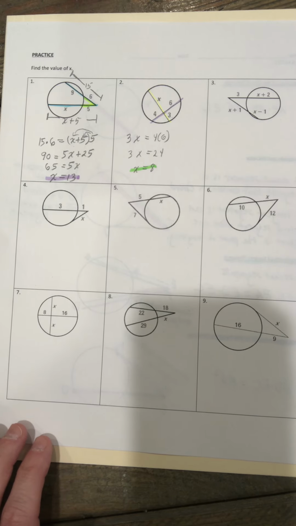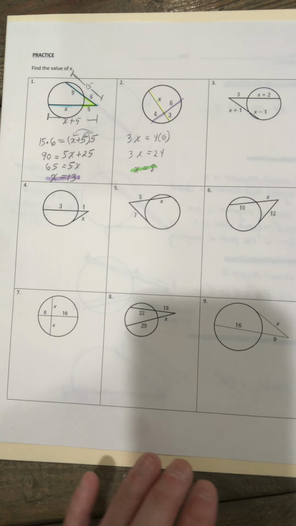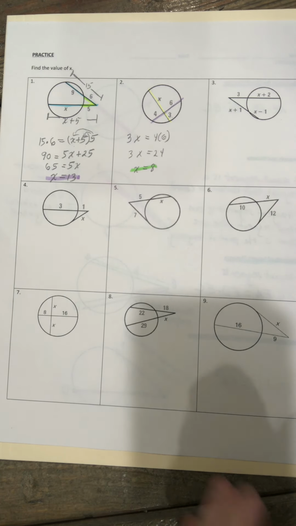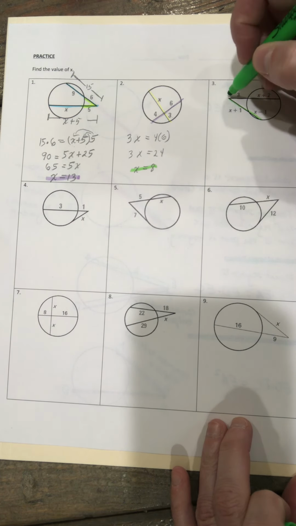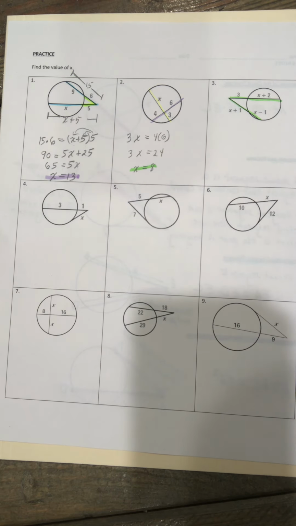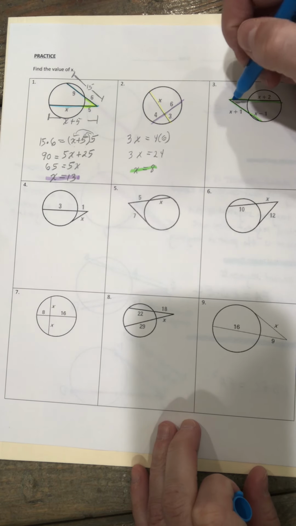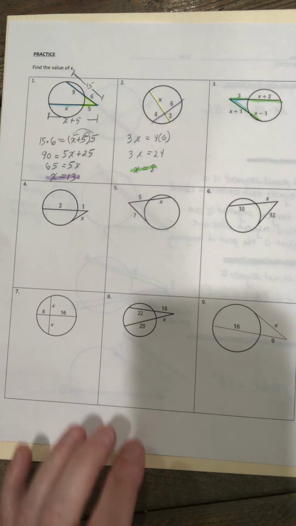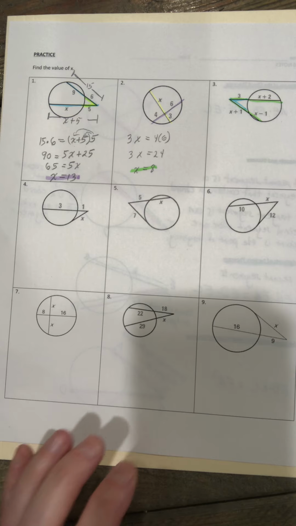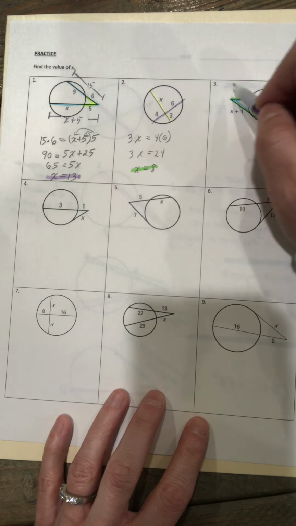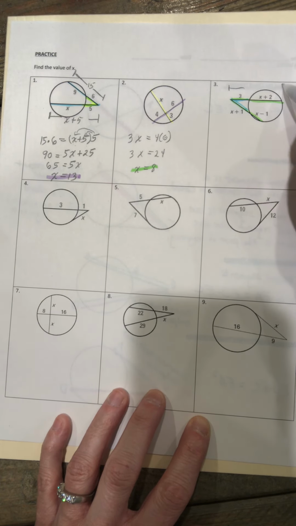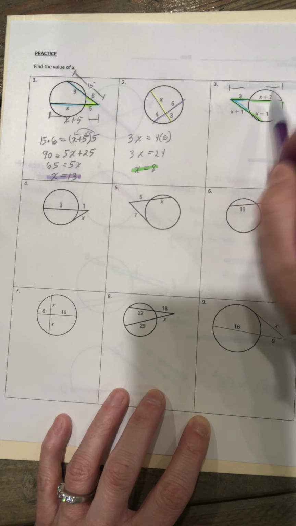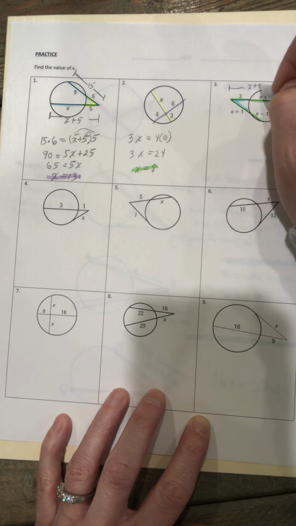Now let's take a look at number 3. You've got to look very close. This is again 2 secant segments, and then I have these 2 external segments. So it's the same concept as number 1. I have to find the length of the entire secant segment. If I have to find that length, I have 3 plus x plus 2. So that would be x plus 5.